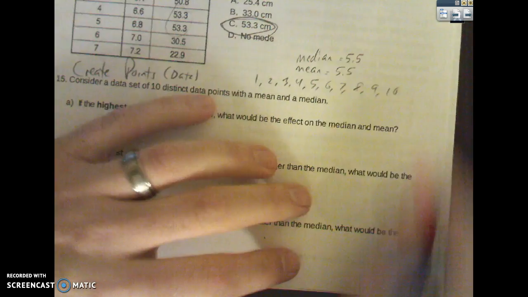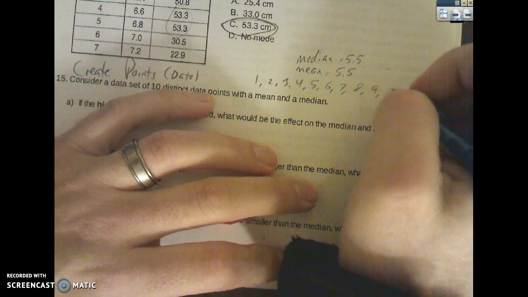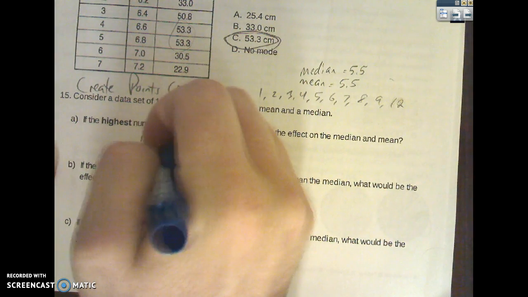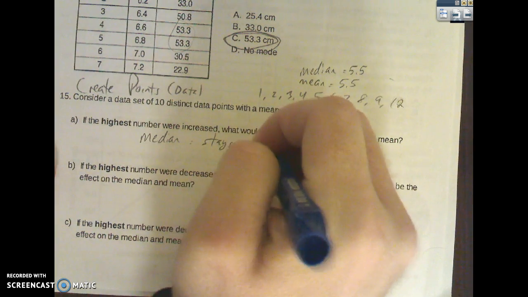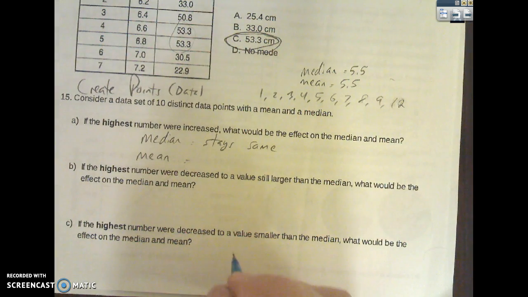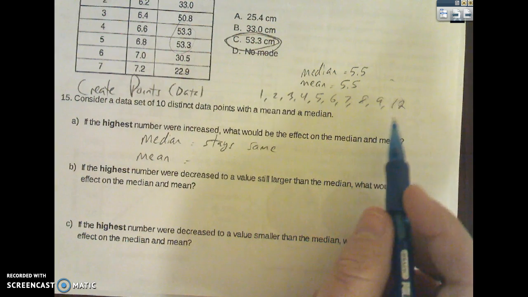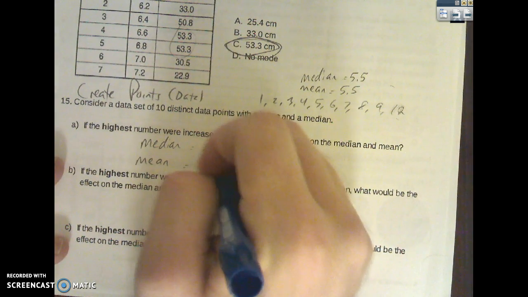Okay, so let's make this 10 into something else. Let's call it a 12. I'm making it bigger. What would happen to your median? The median stays the same. But what would happen to my mean? Guys, I'm not looking for the answer to the mean. But would the mean stay the same, go up, or go down? Well, I increased the overall number. I'm still dividing by 10. So the mean goes up.